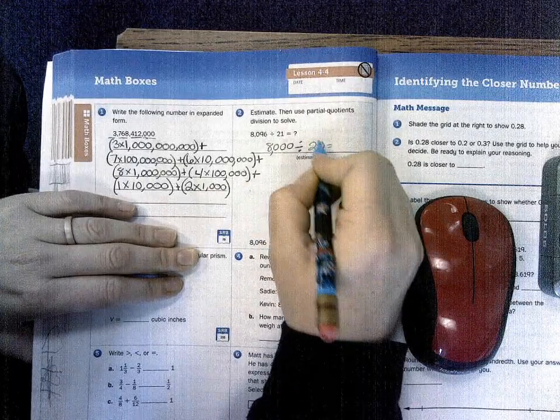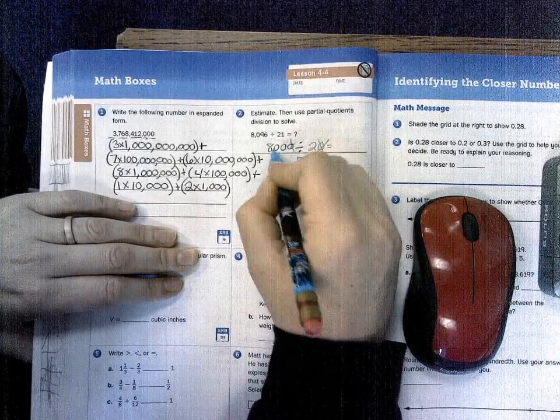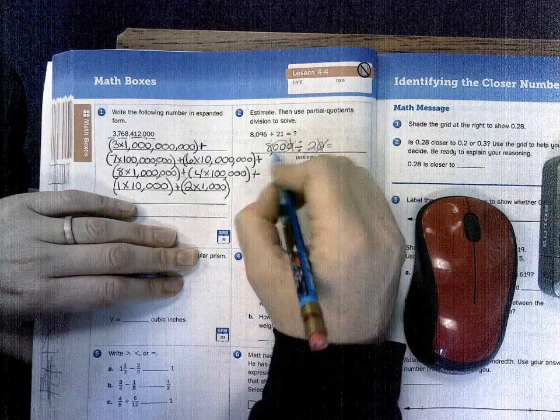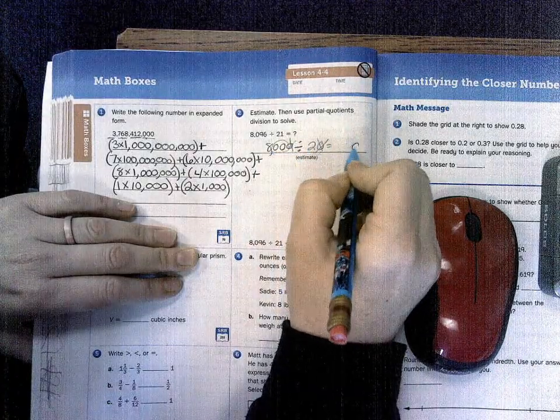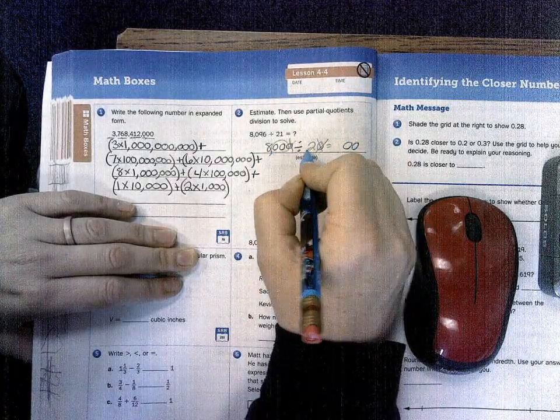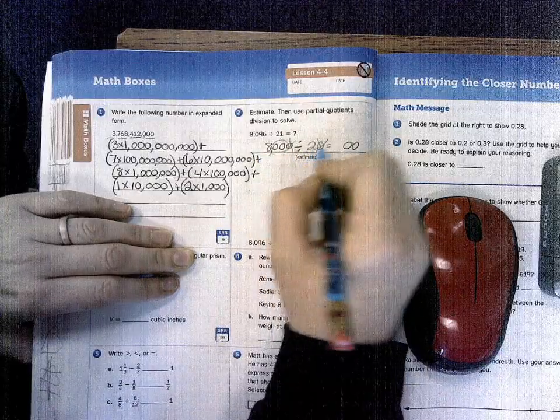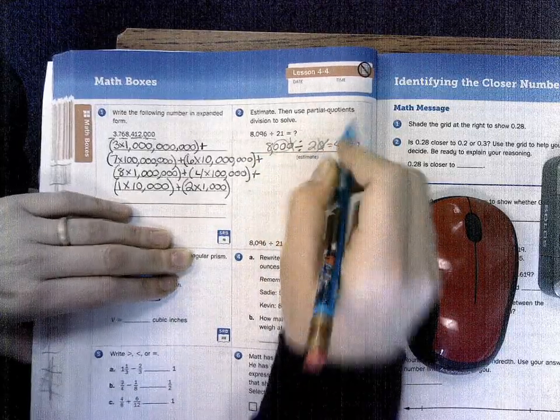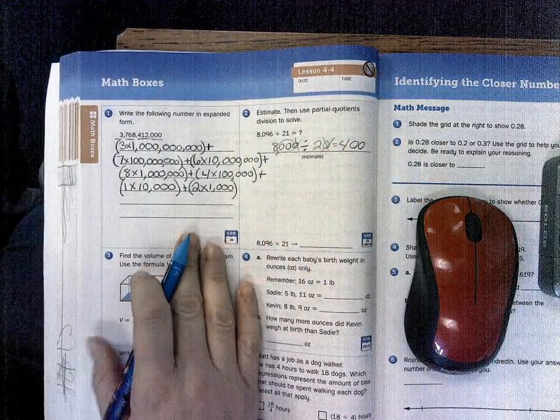And I'm going to cross off my zeros evenly. I'm left with 2 zeros. So I'm going to add that into my quotient. Now I'm going to do the division. 8 divided by 2 is 4. So my answer is going to be close to 400.